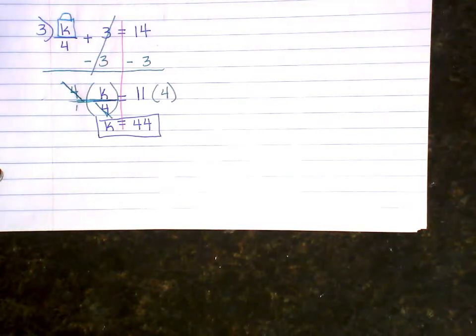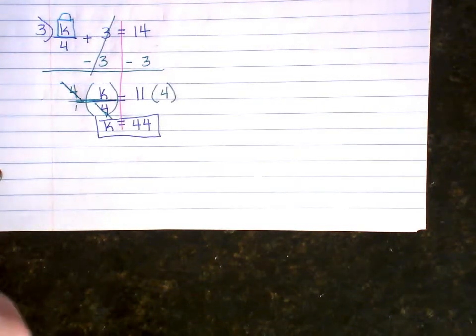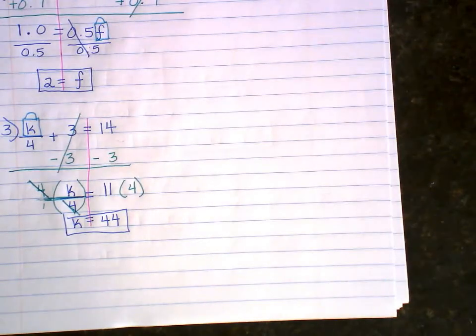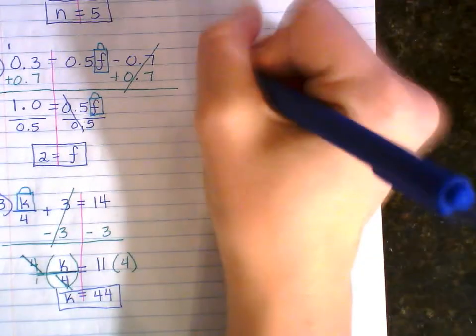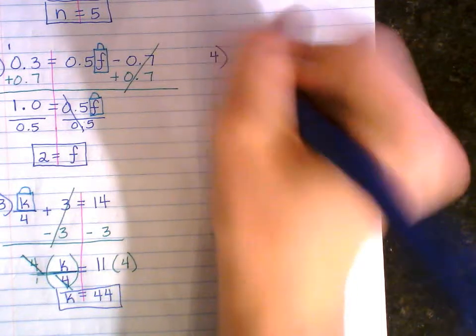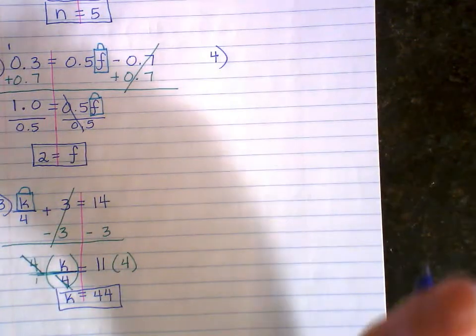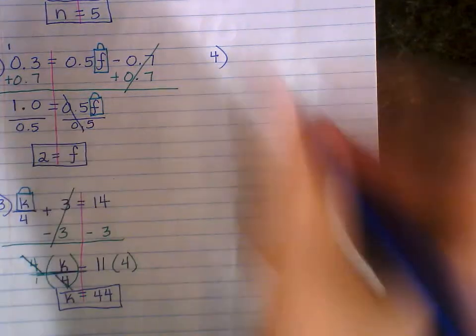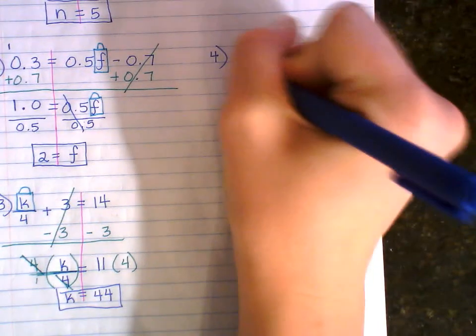So let's try another one like that so you guys can get some more practice. Do I want to bring it over here or do I want to flip it over? I'll bring it over here. So number 4. Let's do m over 9.